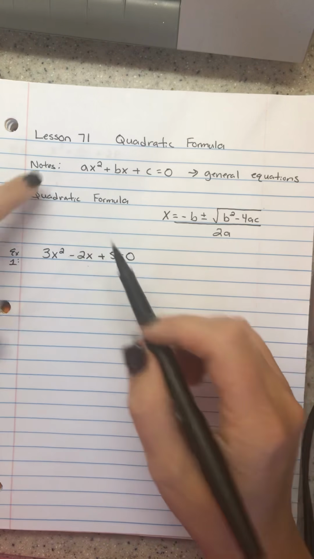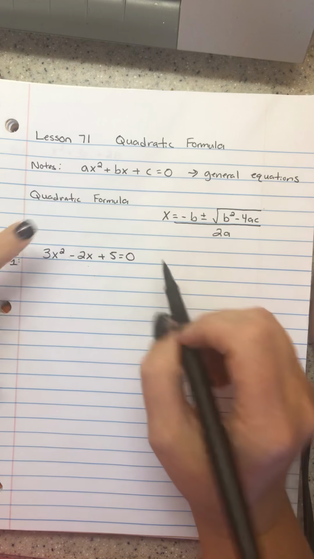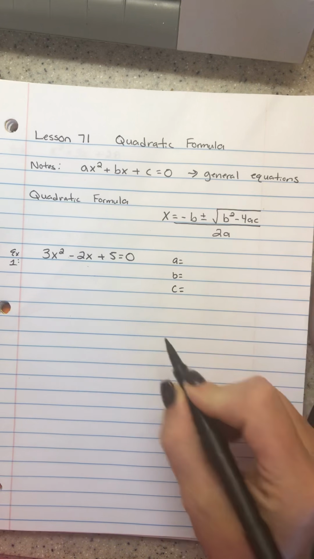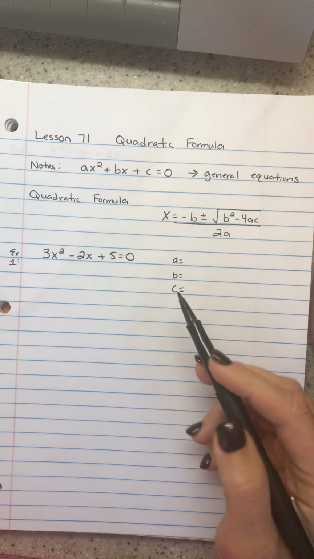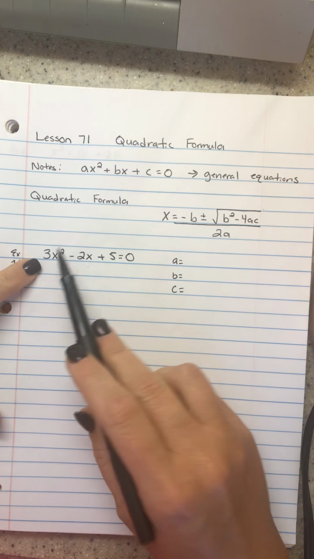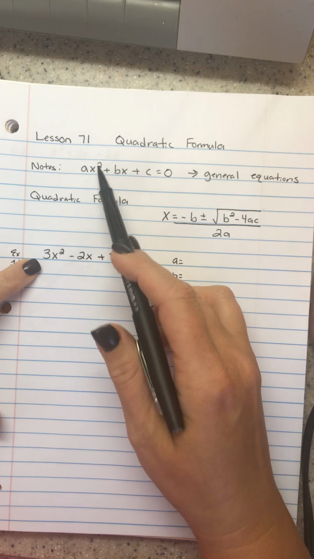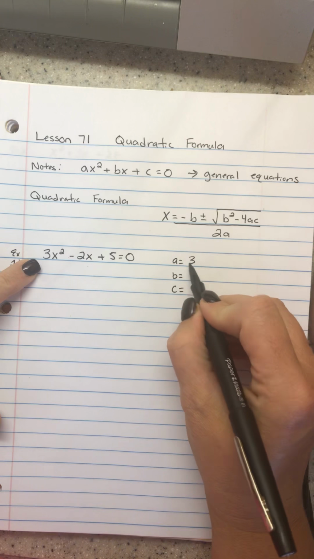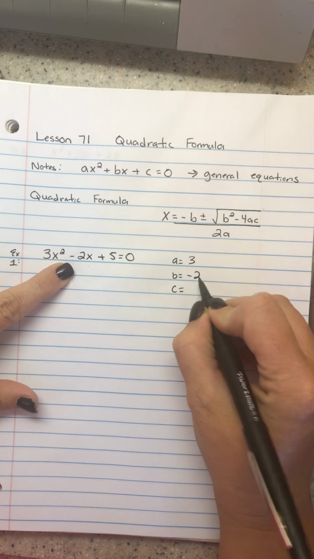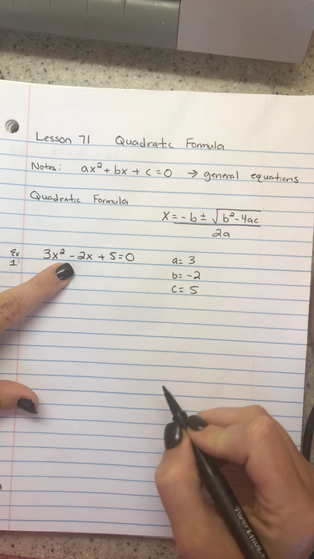So we're going to start out. If we look up here, it's got a, b, and c. So we're going to write a equals, b equals, and c equals. Let's go ahead and pull our values out so we'll know what we need to plug into this formula. Because a is the one with x squared here, we know that a equals 3 from the example. Then b is -2, and then c is 5.